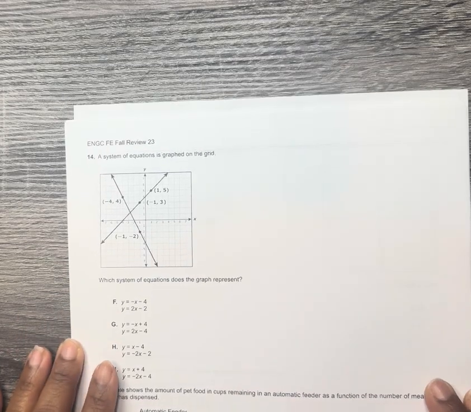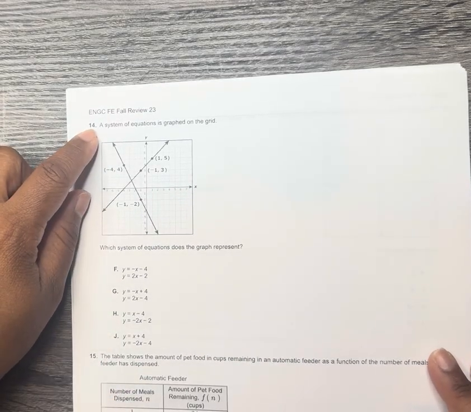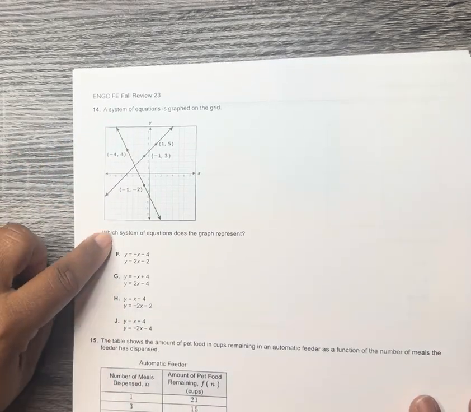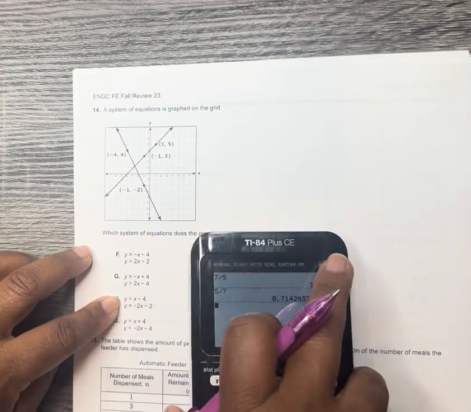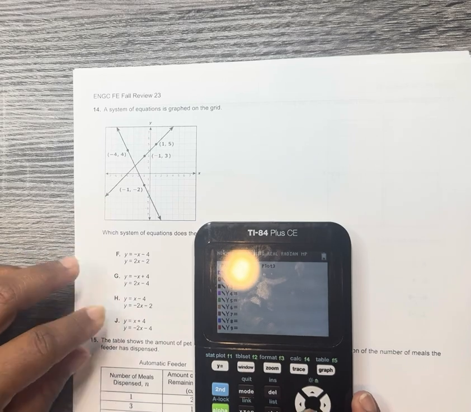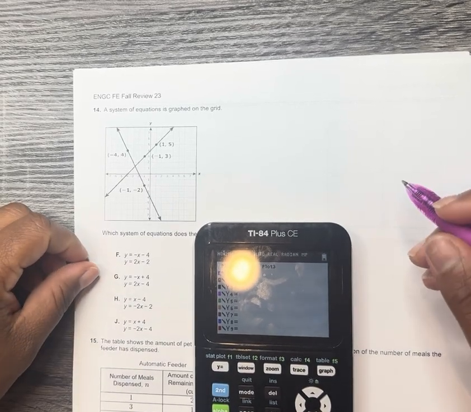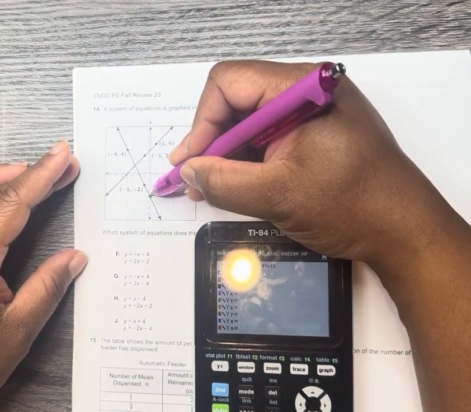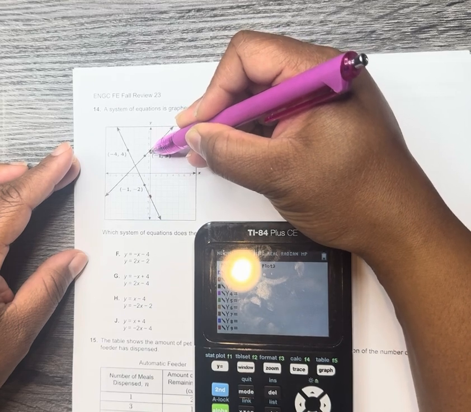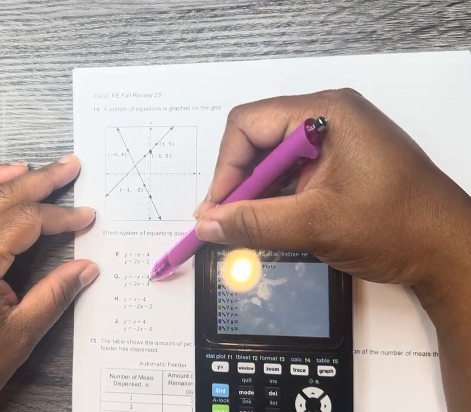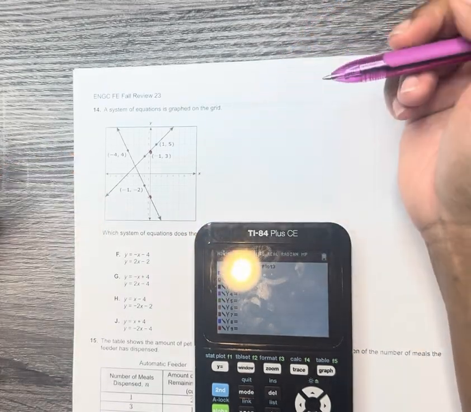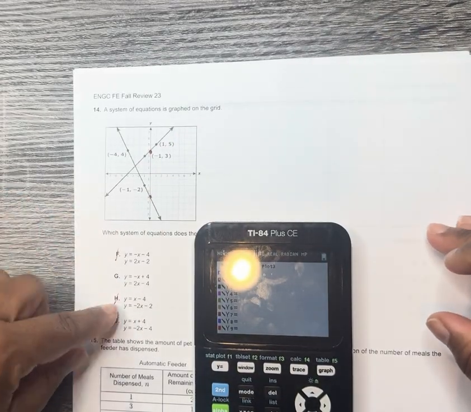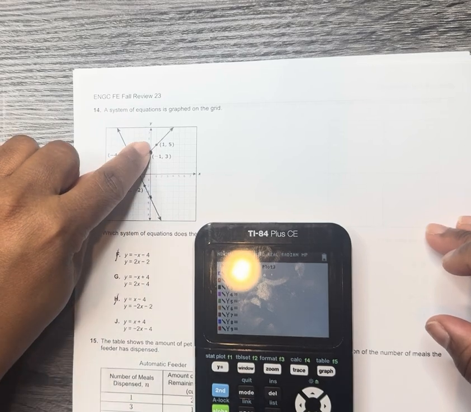So for this next one, we're talking about a system. We just finished talking about that, right? It says it's graphed here. Which system does the graph represent? Notice how the answer choice is already in y equals form. So all we got to do is use our calculator, go to y equals, and plug these answer choices in to figure out which one works. Now I'm doing a little observation. So what I notice is that this has a y-intercept of -4. This is a y-intercept of +4. So any equation that shows a y-intercept of something other than 4 and -4 we shouldn't consider. So that means F and H are out, because they show a y-intercept of -2. And clearly, that's not the case.